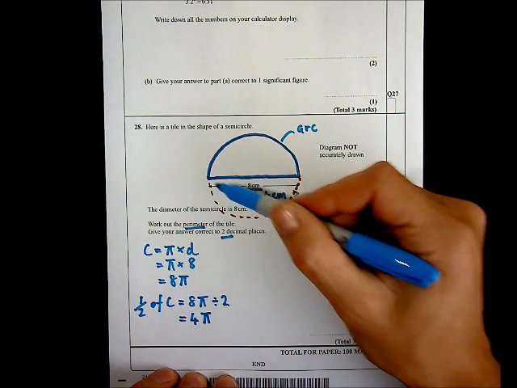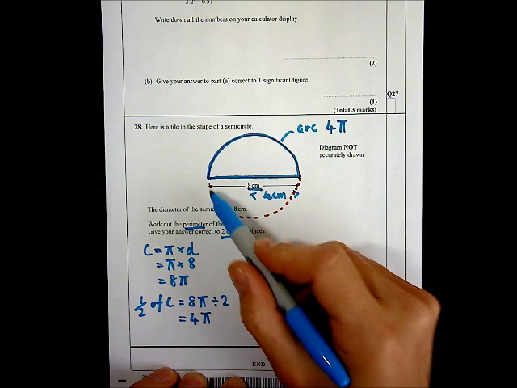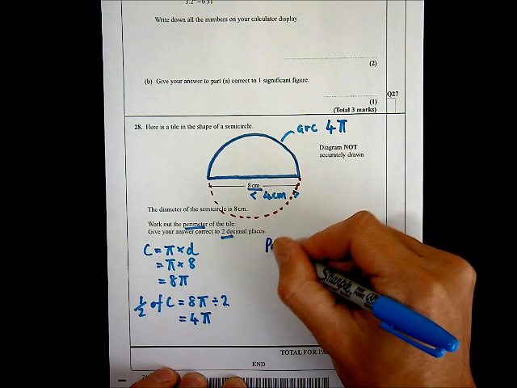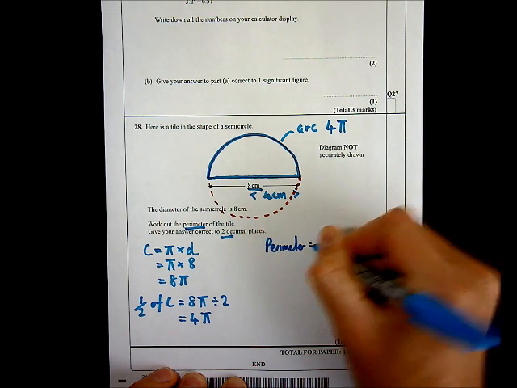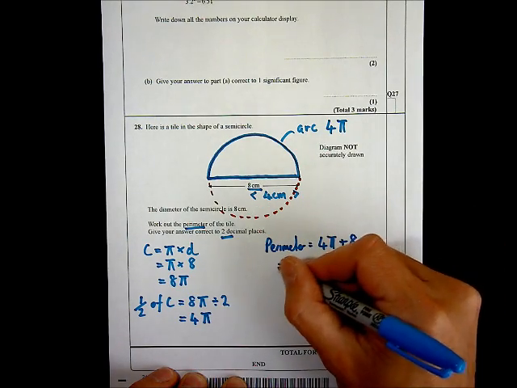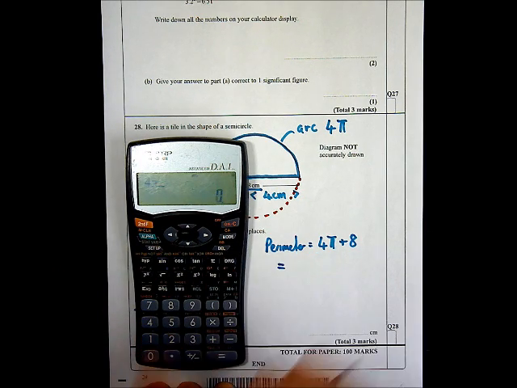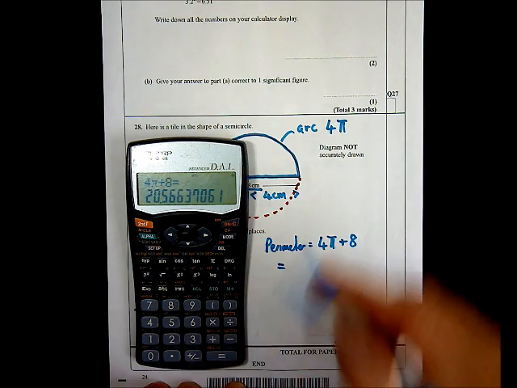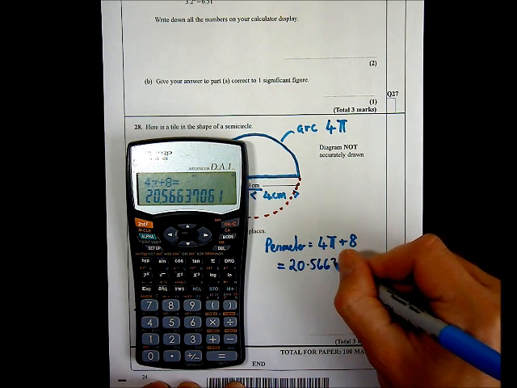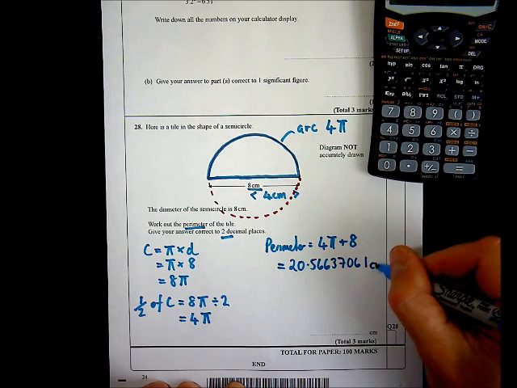Okay, so I now know the length of this arc is 4 pi, and I need to add on to it the distance across the circle, the diameter, to give me my perimeter. So my perimeter is going to be 4 pi, which I've worked out down here, and I'm going to add on the 8. And all I need to do now is work that out on my calculator. So 4 pi add 8 is 20.56637061. And again, that will be centimeters.